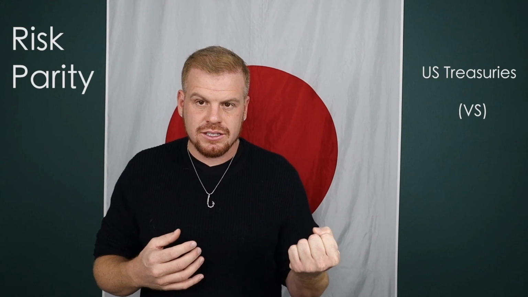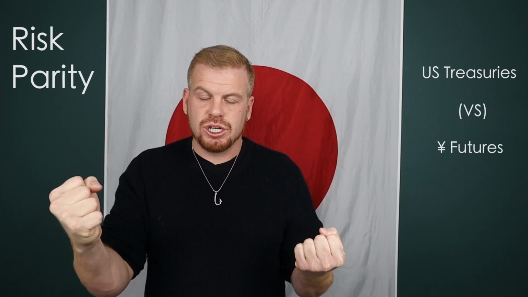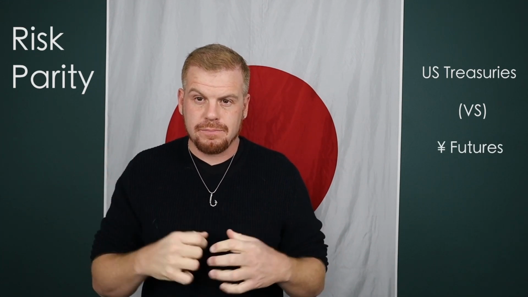This leads me to the trade structure that I find very interesting, which is a risk parity type of trade between US cash treasuries and Japanese yen futures or Japanese yen forwards.